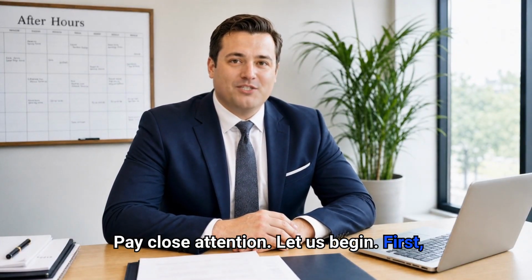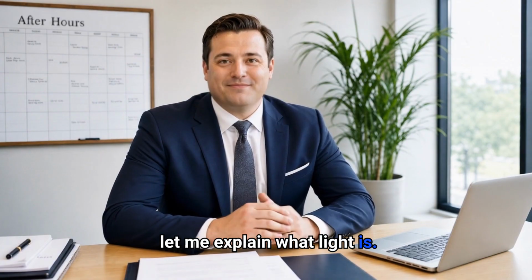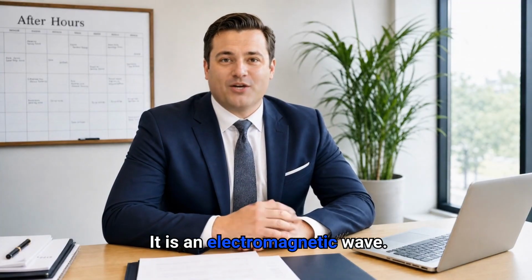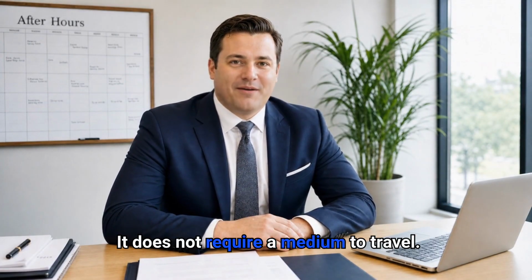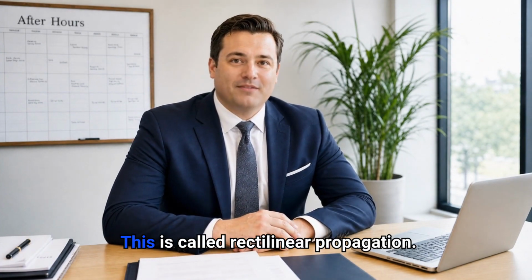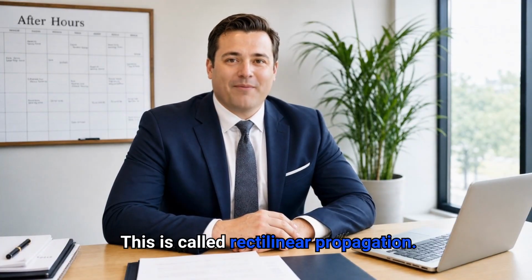First, let me explain what light is. Light is a form of energy. It is an electromagnetic wave. It does not require a medium to travel. Light travels in straight lines. This is called rectilinear propagation.